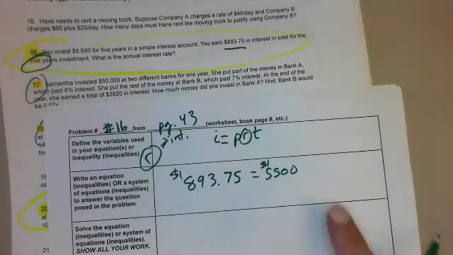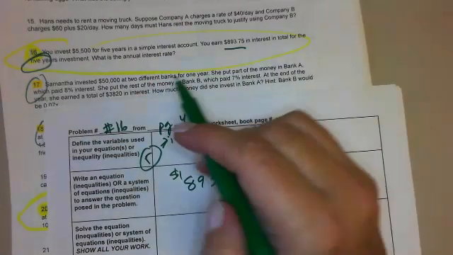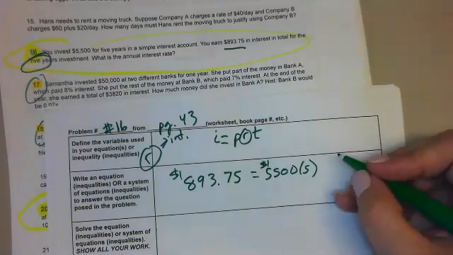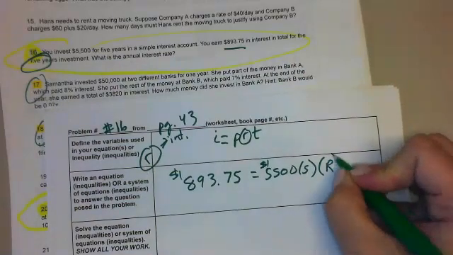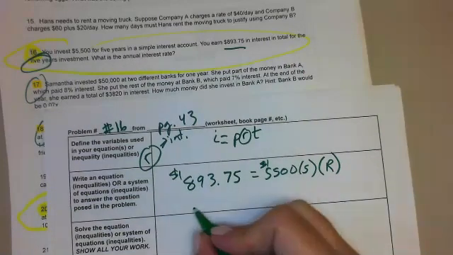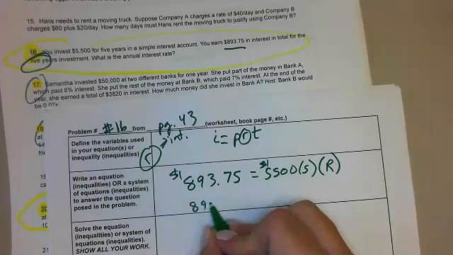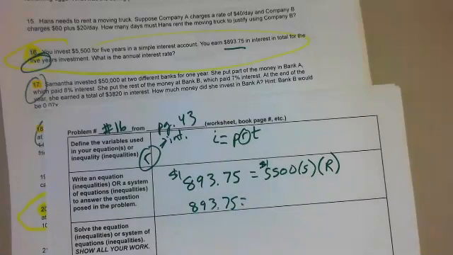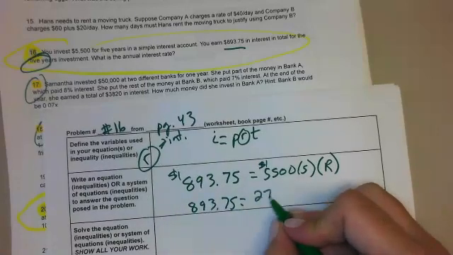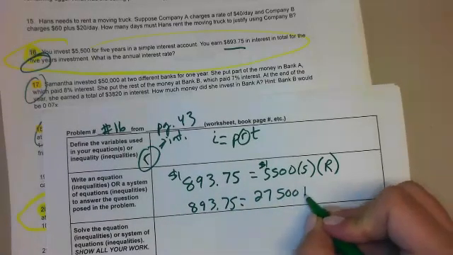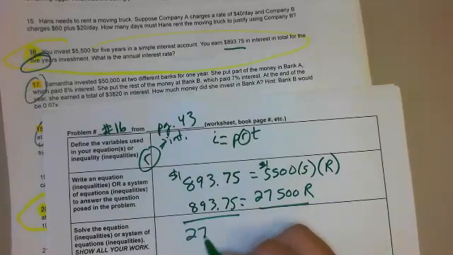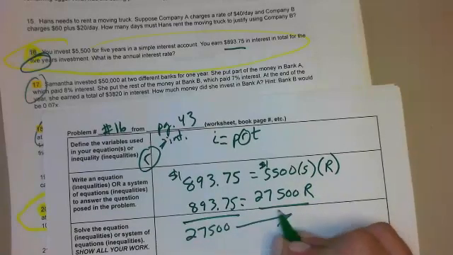And then let's see, how many years was it? Because that's our time, 5 years. And we don't know our interest rate, so I'm going to call that R. So we solve this: 893.75 equals 5,500 times 5, which is going to be 27,500 times R. We're going to divide by 27,500 on both sides.